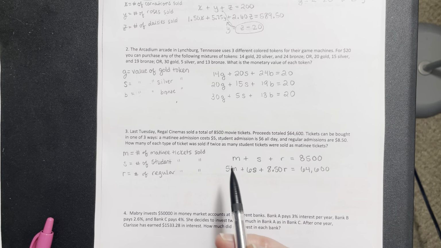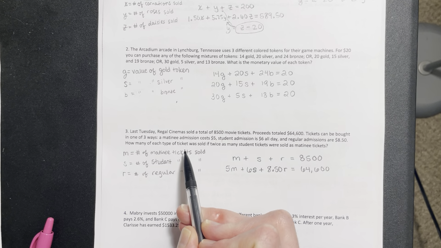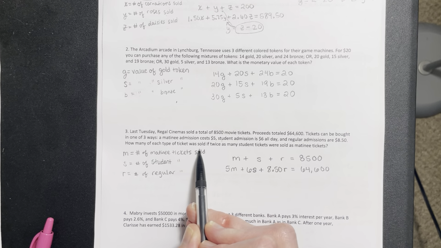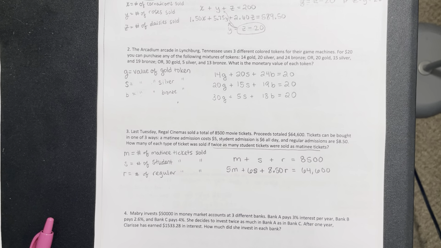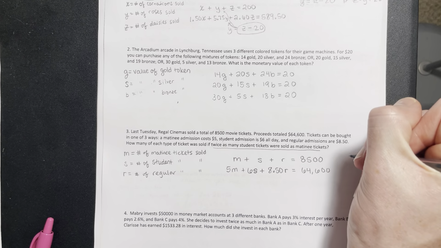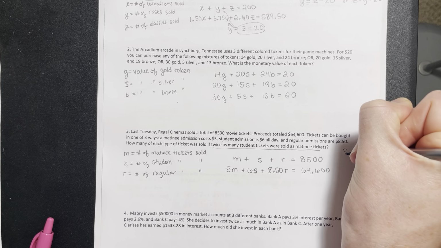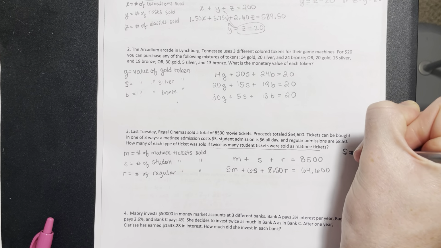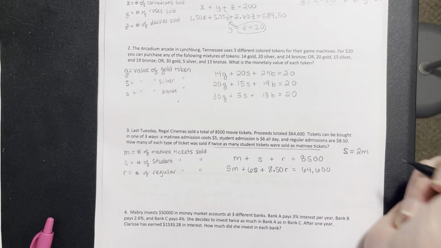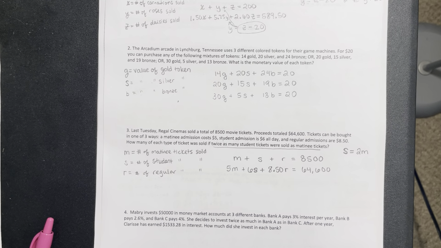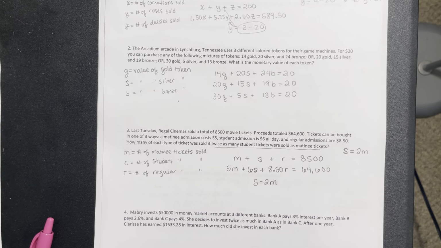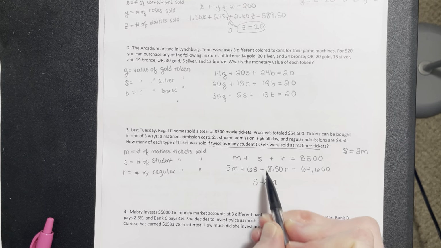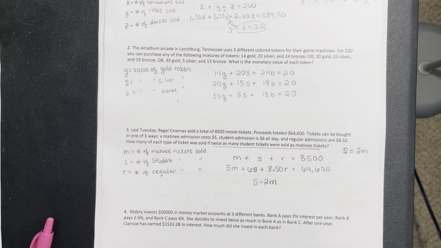The last equation's coming from the last sentence here. How many of each type of ticket was sold if twice as many student tickets were sold as matinee? That would mean that the number of student tickets, S, is equal to twice as many matinee. So S is equal to 2M. That's our third equation, S equals 2M. You can use that to substitute. We could take 2M and put it in place of each S and get a system with only M's and R's, and that would be our two variable system.